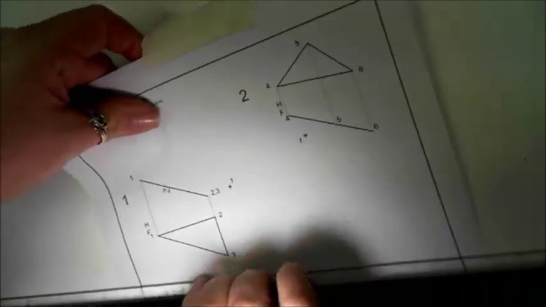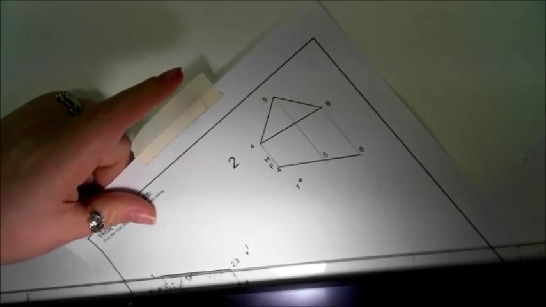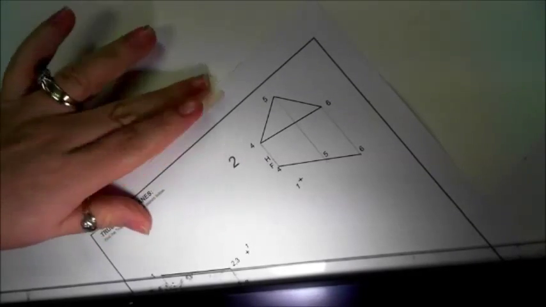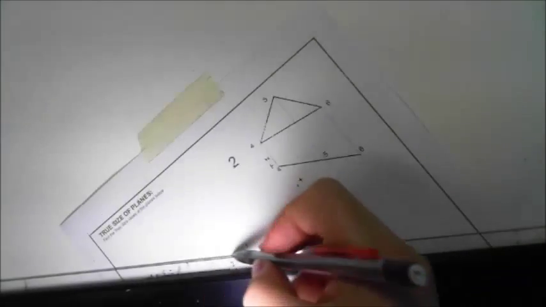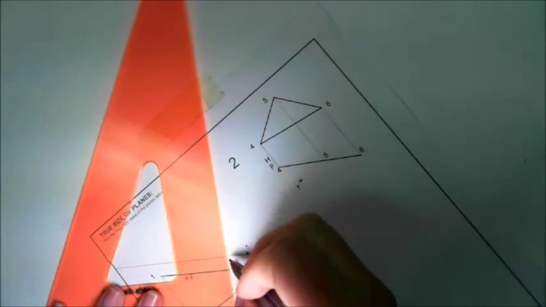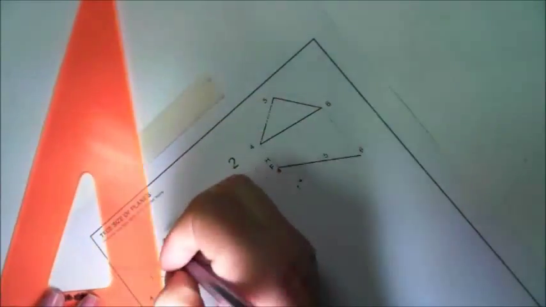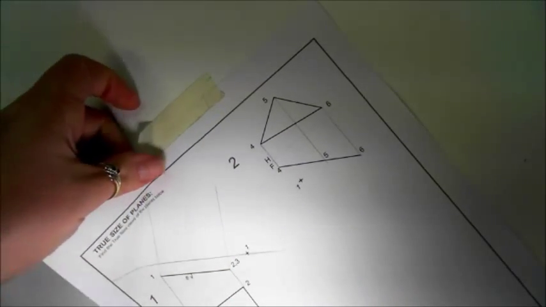How do you do that? Step one, lift up your paper. Remember, it was taped down. Use your straight edge, line it up right there, and tape it down so it doesn't shift around on you. Then you move your parallel arm up here, so I've got my parallel line. Then I'm going to take the same triangle and draw lines perpendicular here and here, because remember, true length of line, it's parallel and perpendicular, they have to go together.